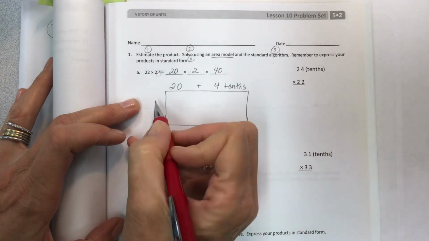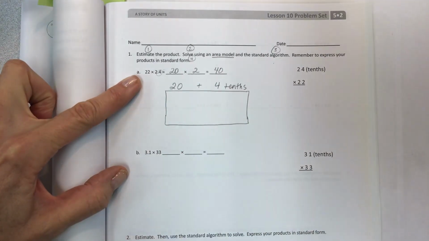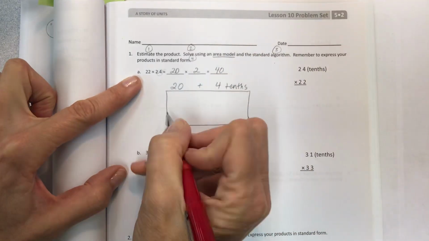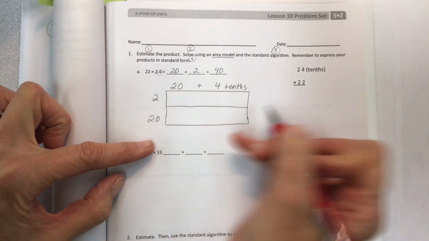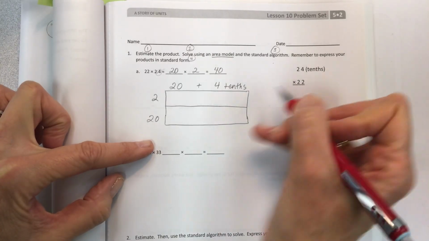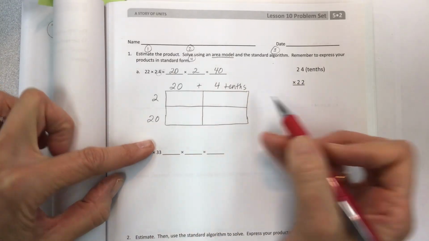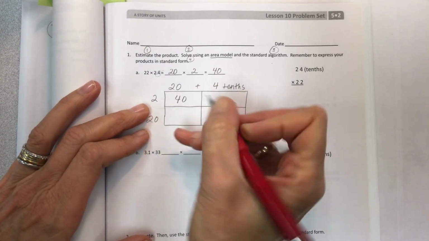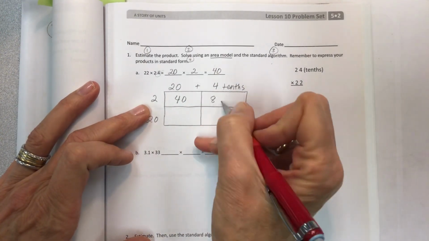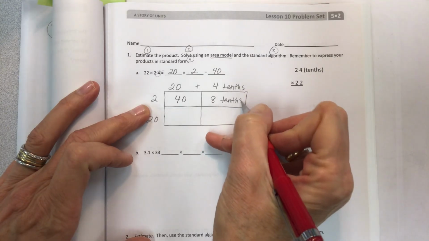And my other factor will go on the side. And remember that we have to have the upward direction. So it's going to be 20, then 2, because the 2 ones is what's going to multiply through first. So if I have 2 times 20, I get 40. And 2 times 4 is 8, but label it tenths.